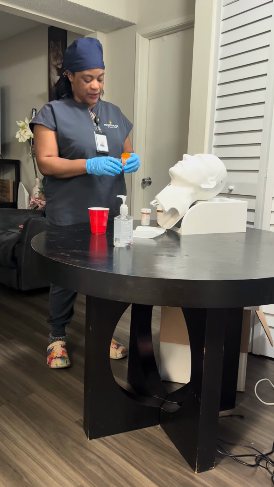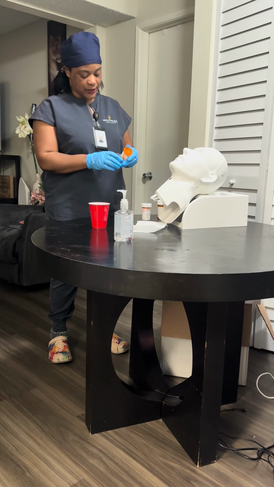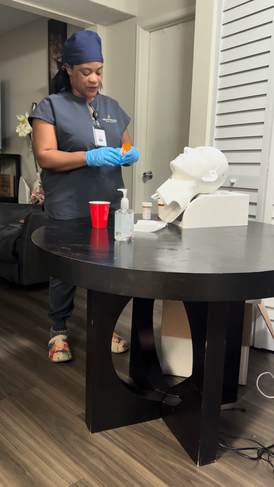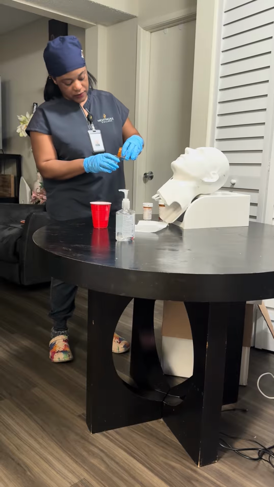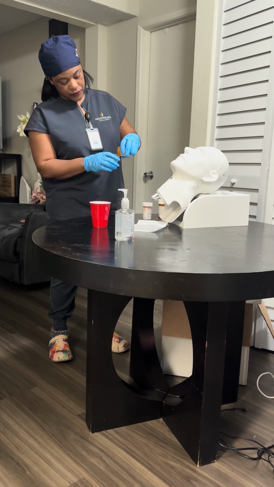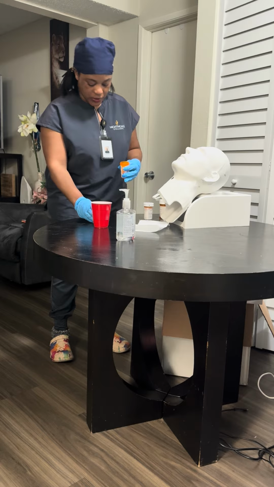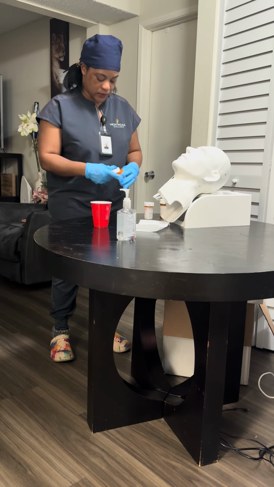And then in this case, Mr. Smith says that they would love to have their medication at once. So metformin, 500 milligrams. So I put one.